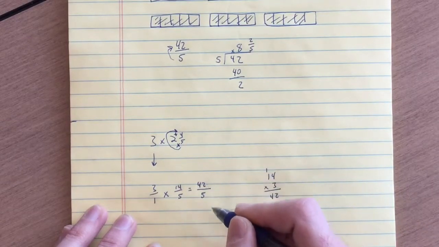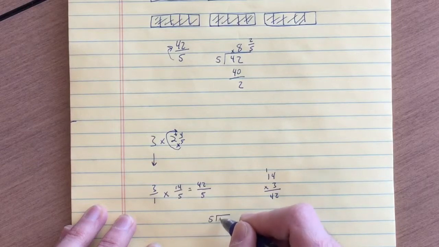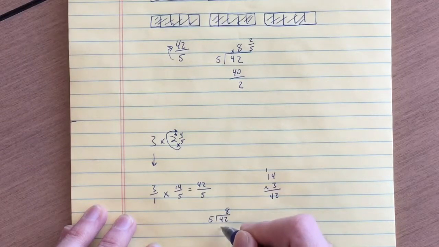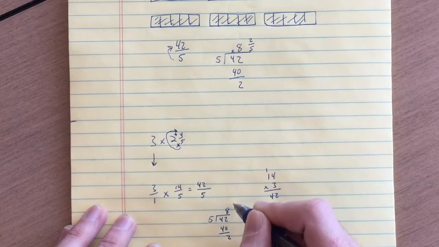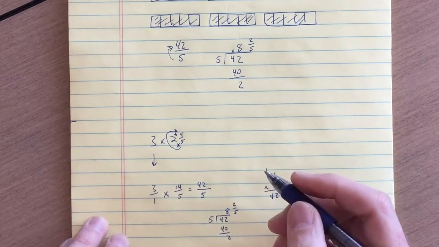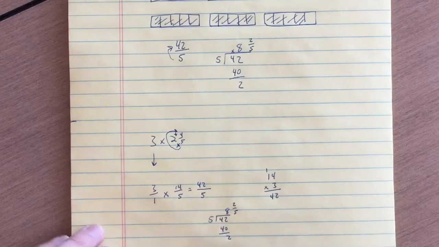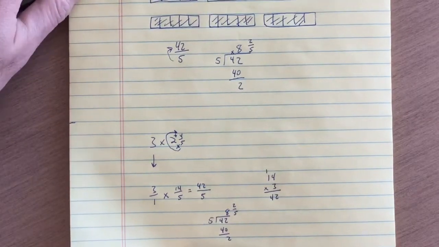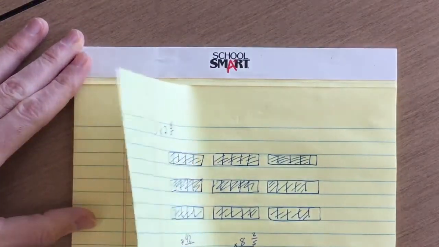And I can't leave it as that. I'm going to change it to a mixed number. And just like before, 8 and 2/5. So that's how I multiply a whole number and a mixed number with the model and with the algorithm.